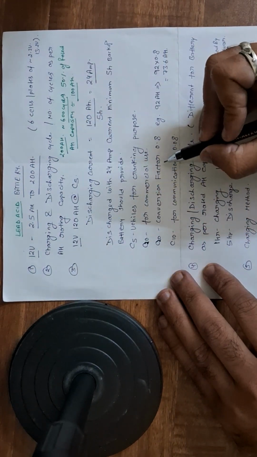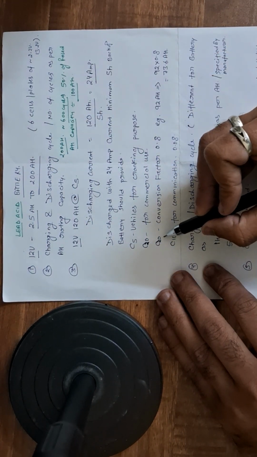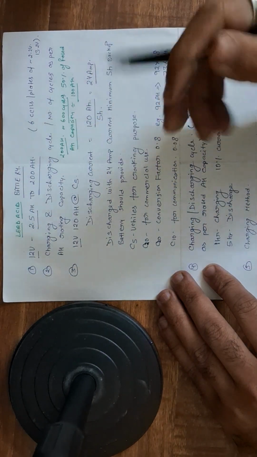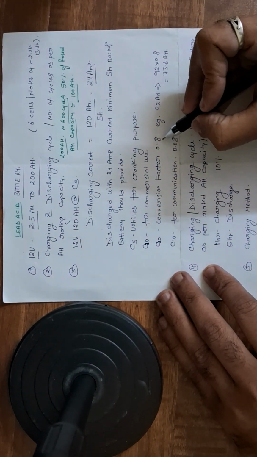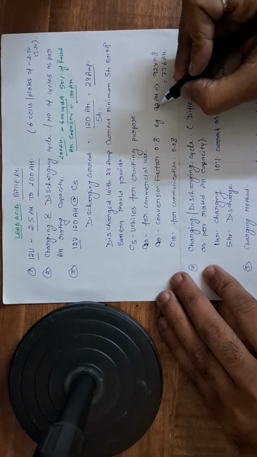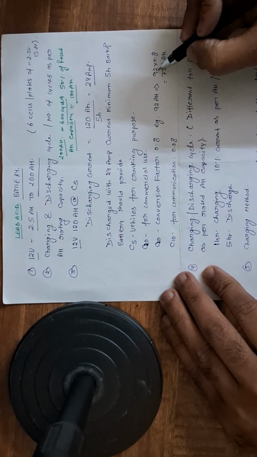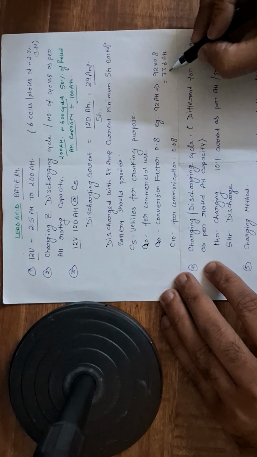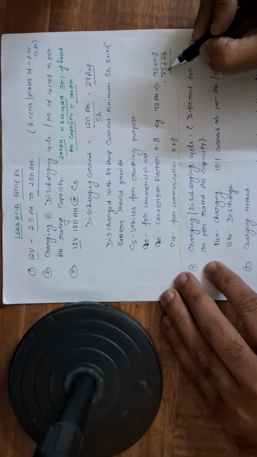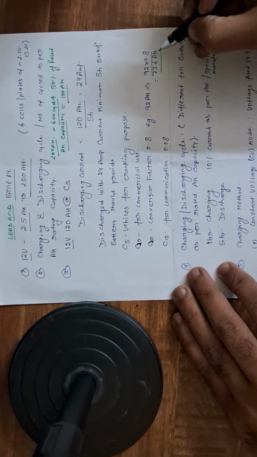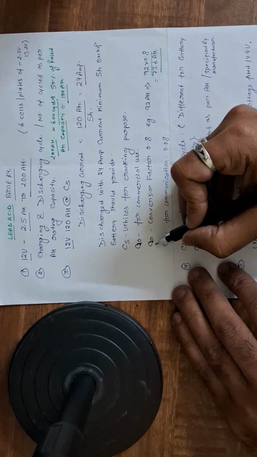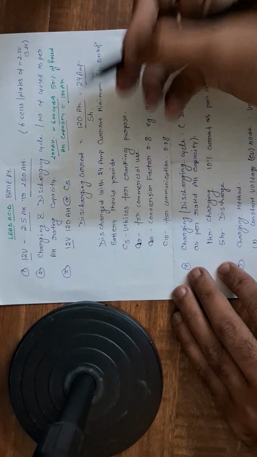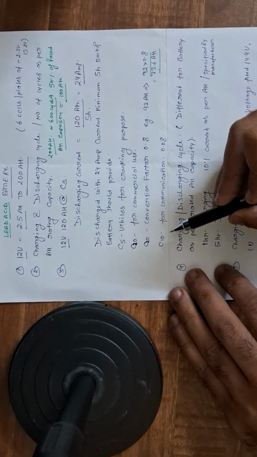So what is the conversion factor? If we convert C20 into C5, because C5 is the standard for calculating, the conversion factor is 0.8. Example, we have a 92 Ah battery. When we multiply 92 by 0.8, its original capacity comes to 73.6 Ah. We can do this for any battery which has a C20 rating. For C5, it is the standard procedure, as I've already told you.